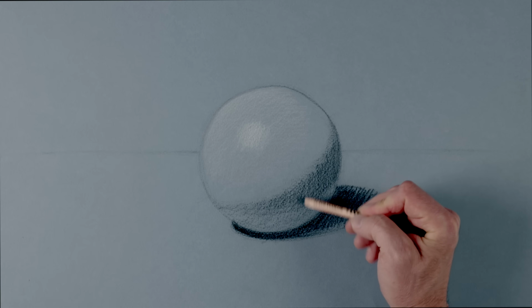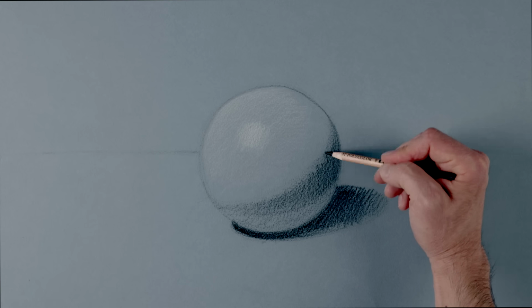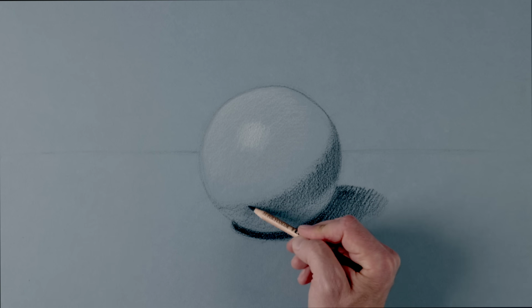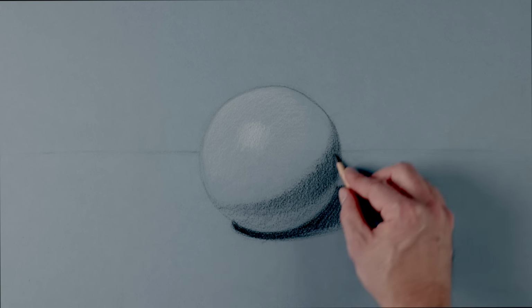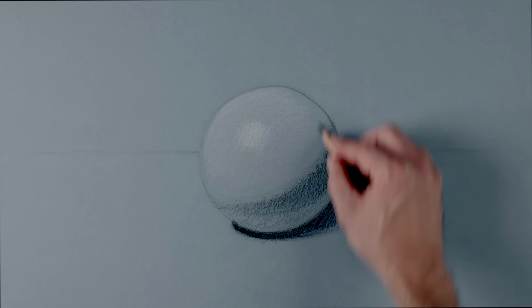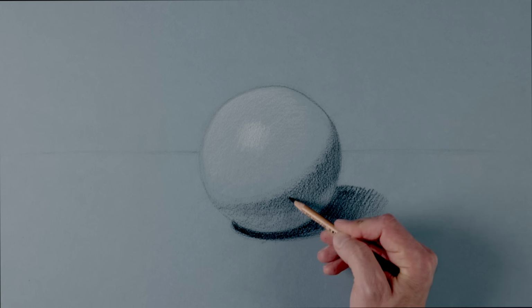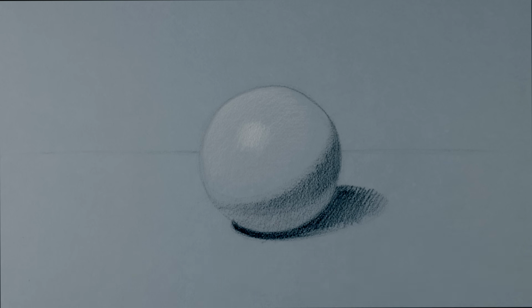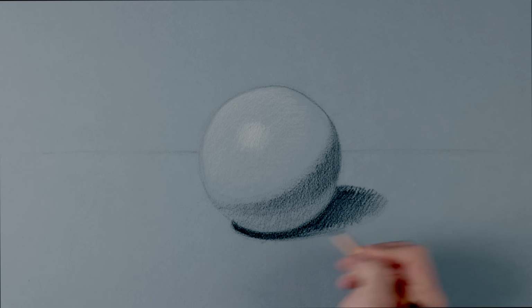But since we're drawing a simple object like a sphere, what is likely to happen is I will darken the values that we have. I will pay close attention to the shadow edges, which means I may soften the line of termination just slightly here. I'm going to darken the reflected light just a little bit. I'm going to darken the cast shadow more. Now, the refinement stage will last till the end of the drawing.